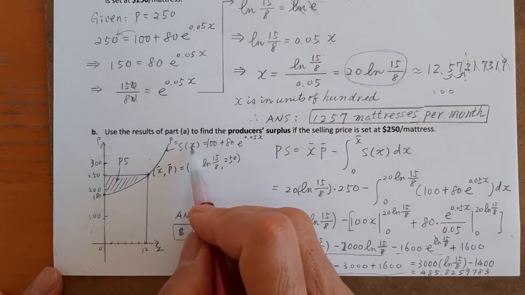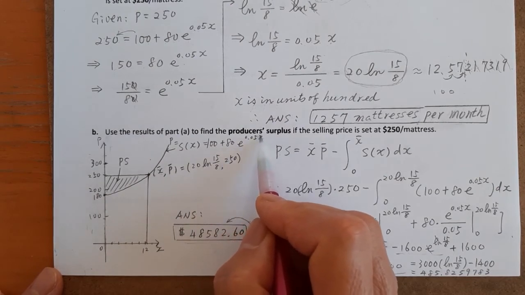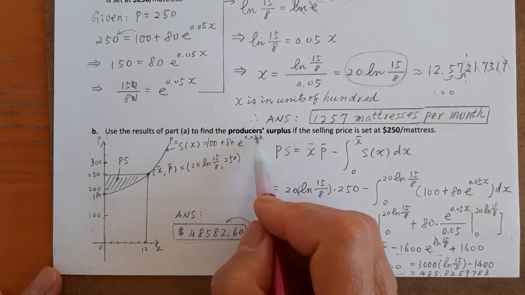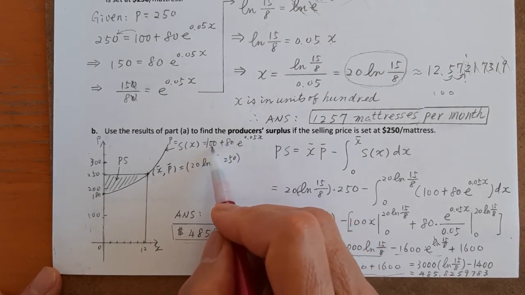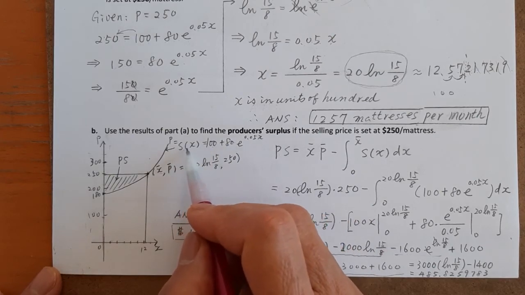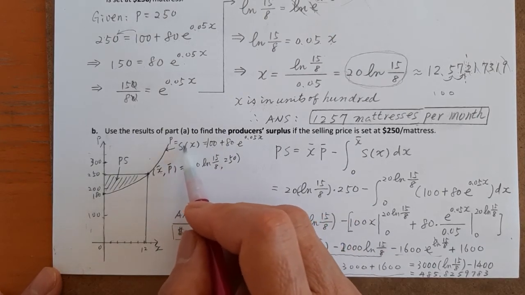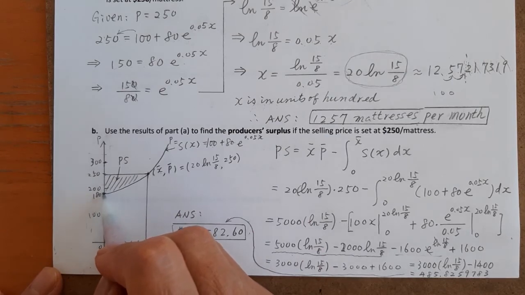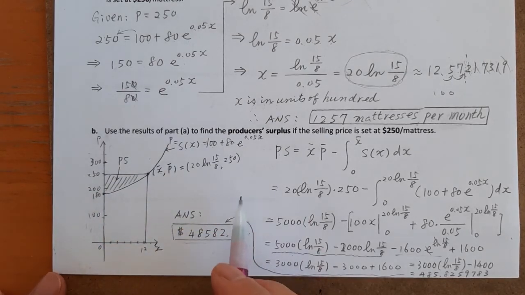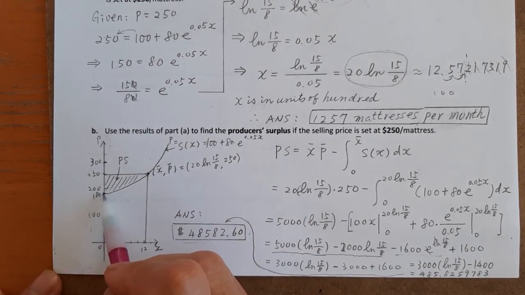So for the supply function, plug in x equals 0, e to the power 0 is 1 times 80, 180 is P. P equals 180 is the start when x equals 0. Start at 180 and go increasing.